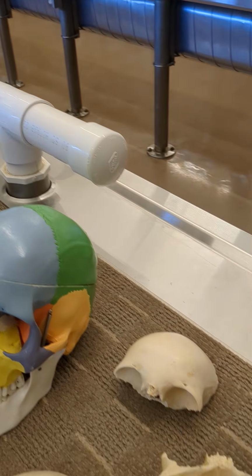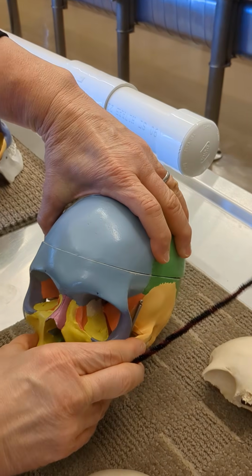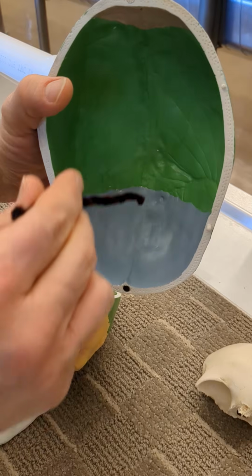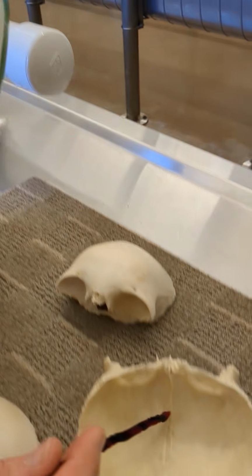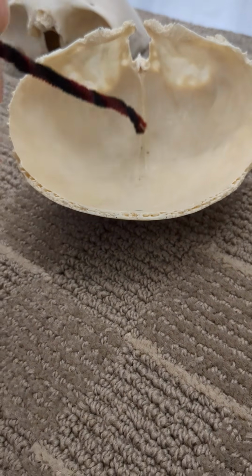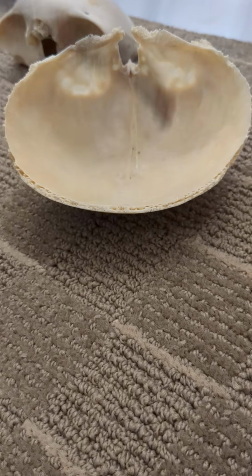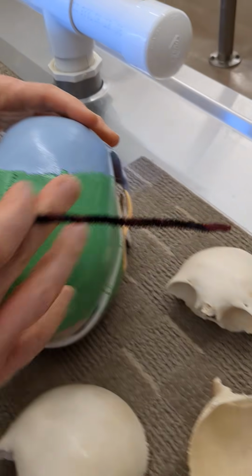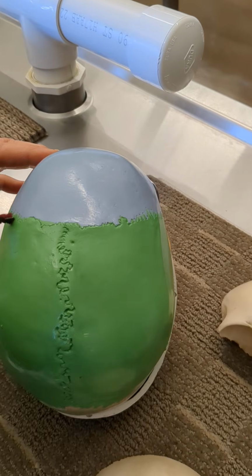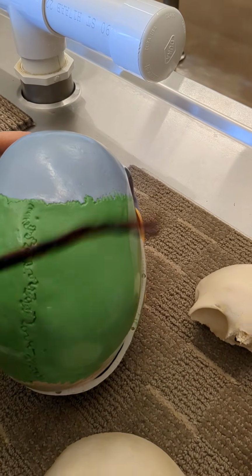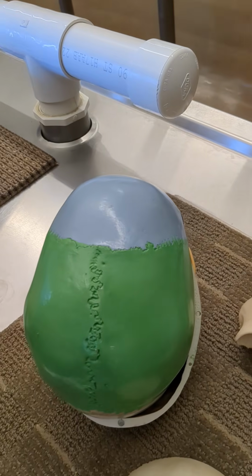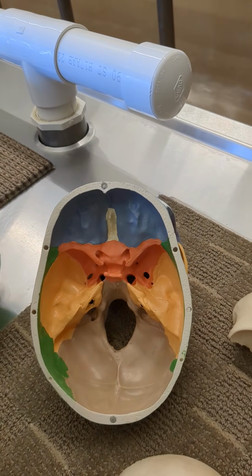All right. We'll be looking at the frontal crest. The crest is on the inside here of the frontal bone on the plastic, and then you can see it better on the human skull. Frontal crest. All right. The coronal suture is the suture between the parietal and the frontal bone here. All right. This frontal bone forms part of the anterior cranial fossa.